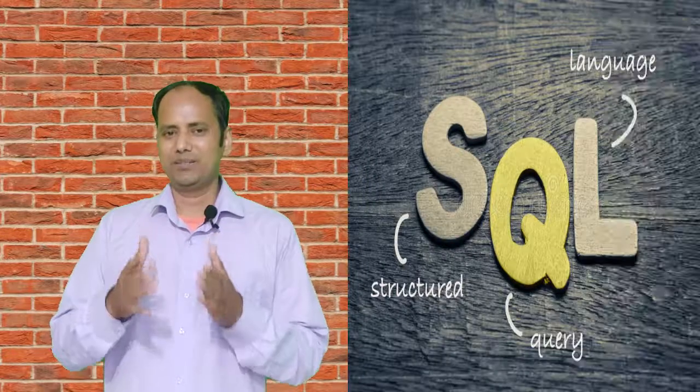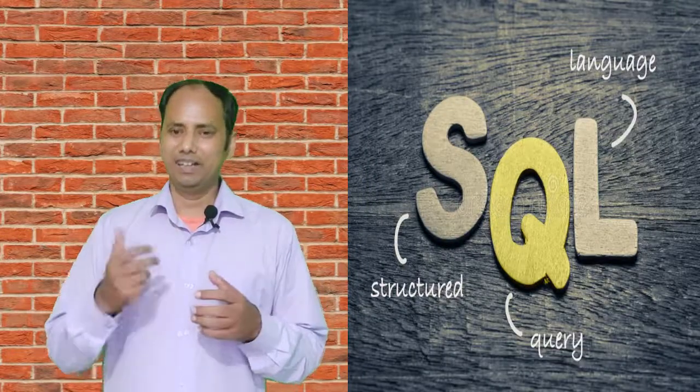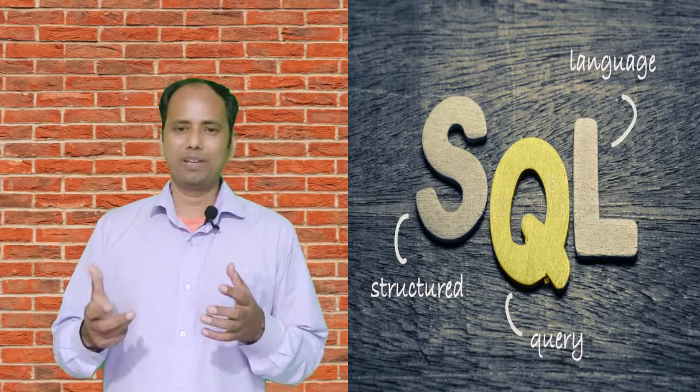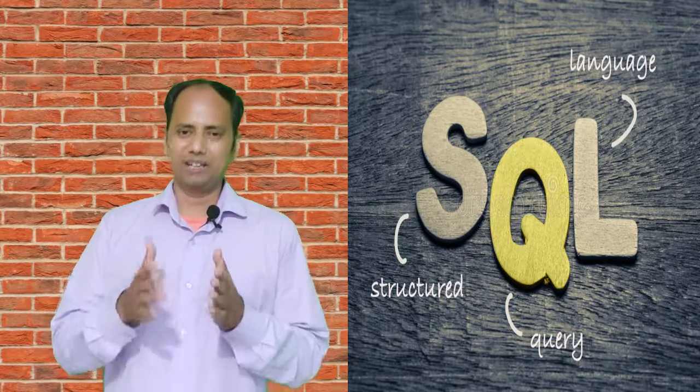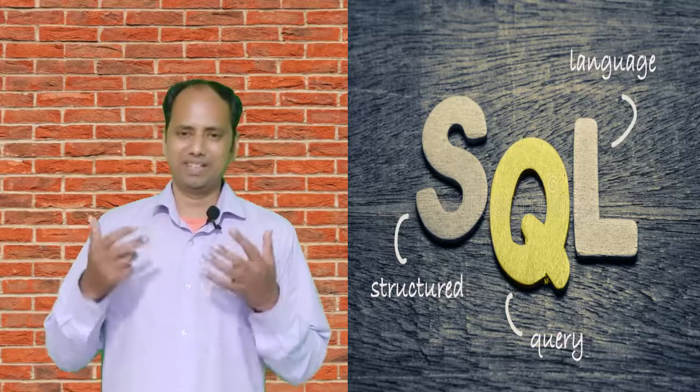And now let me talk about today's topic. As you know, we are starting a new topic in your database, which is called SQL. Its full form is Structured Query Language, and it is a code-based programming language where we write code for designing a database as well as for designing a table. So without wasting time, let me start our SQL.